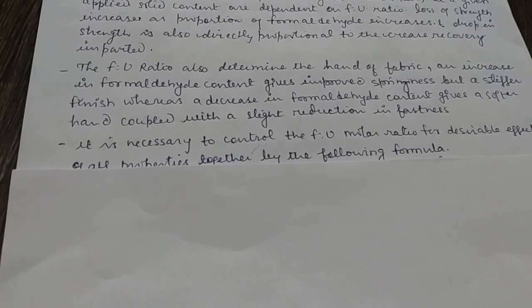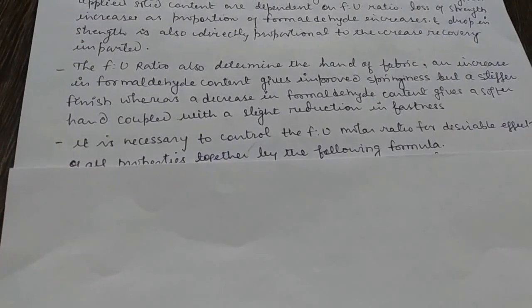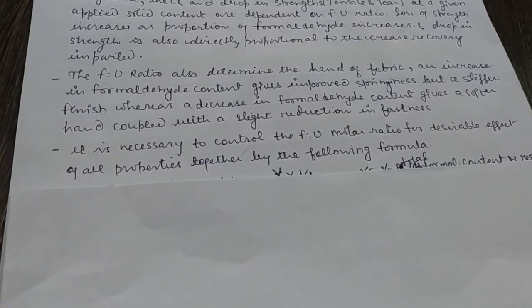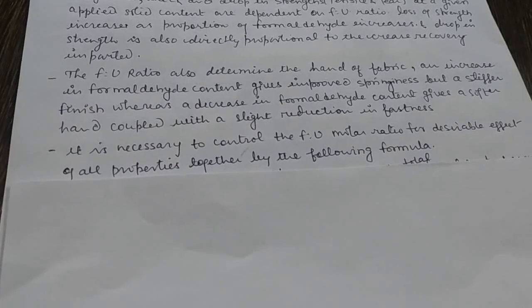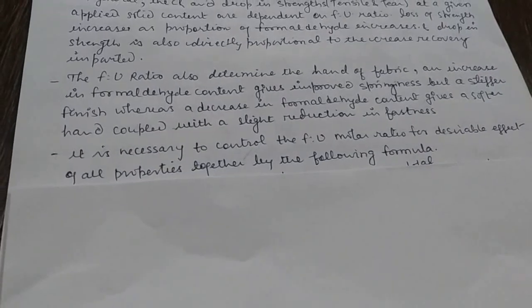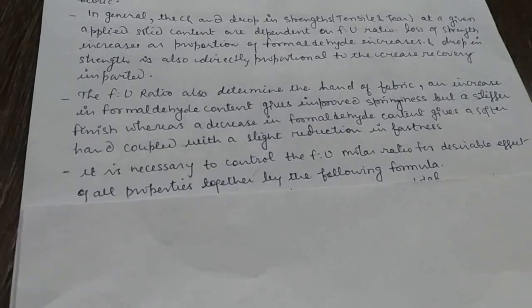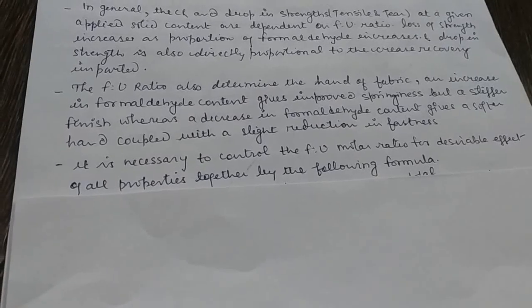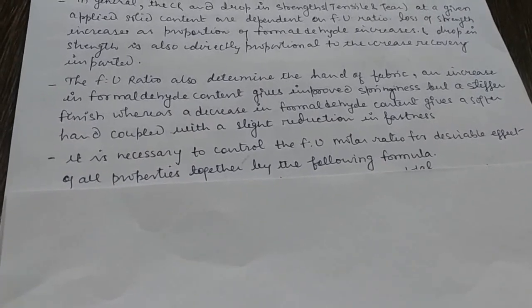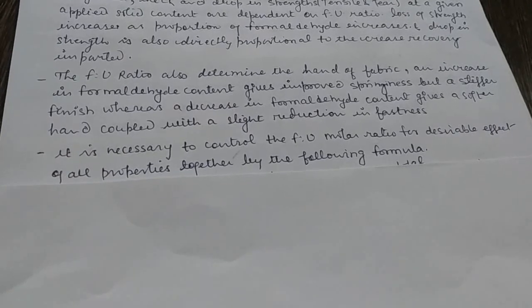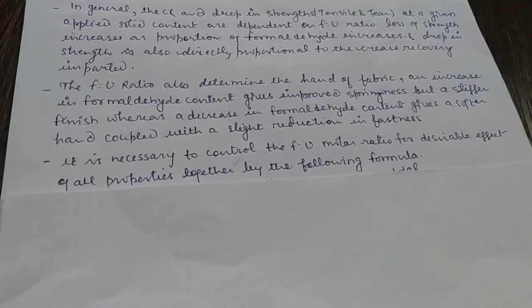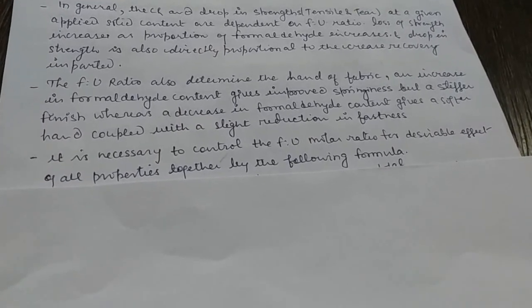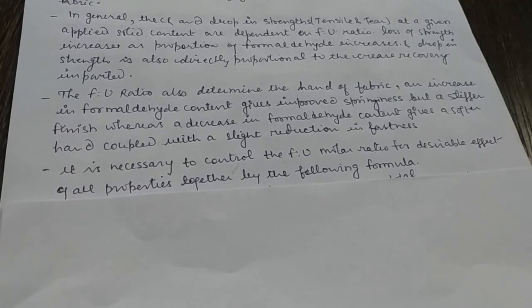So it is necessary to control the formaldehyde urea molar ratio for the desirable effect on all properties together, by the following formula. Here the meaning of desirable effect is that there is a compromise over the most appropriate effect of the crease recovery requirement, and also up to what extent we can sustain the loss in strength as well as stiffness and softness property.